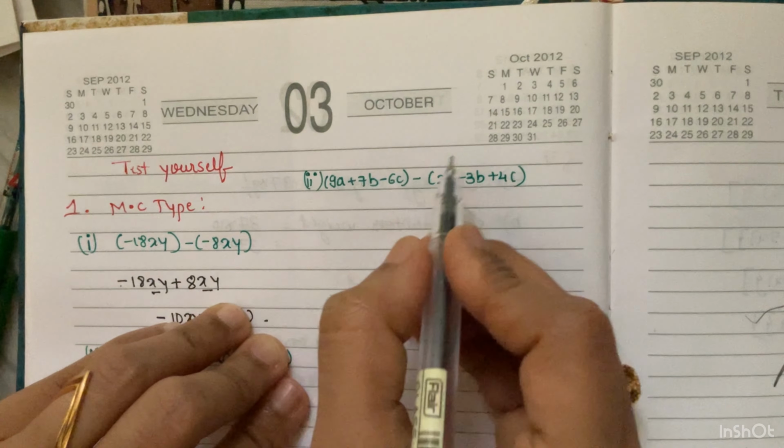Now to simplify further, we need to open the bracket, and this side whatever it is there, let me write as it is, that is 9a plus 7b minus 6c. Now we need to open this bracket here. Let's start multiplying this minus with each term of this one. Now minus into plus 2a, I'll be having minus 2a, minus minus plus 3b, minus plus minus 4c.